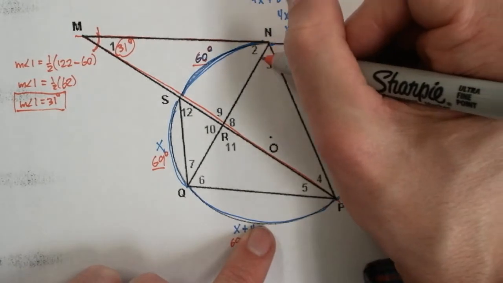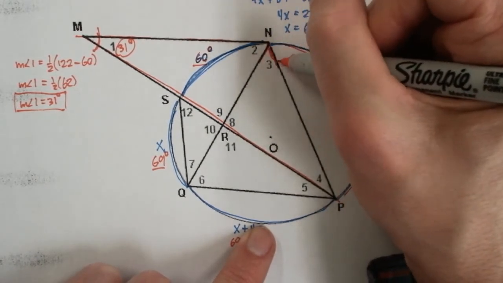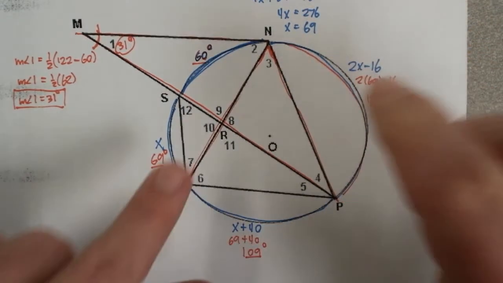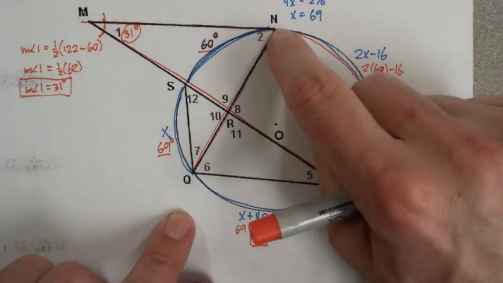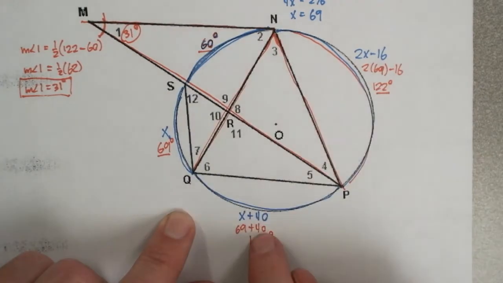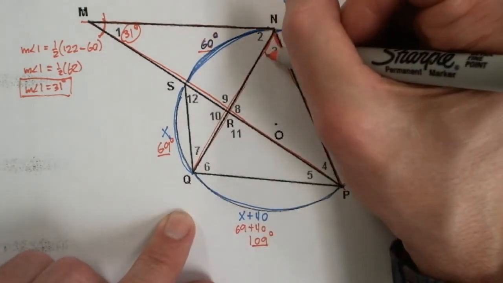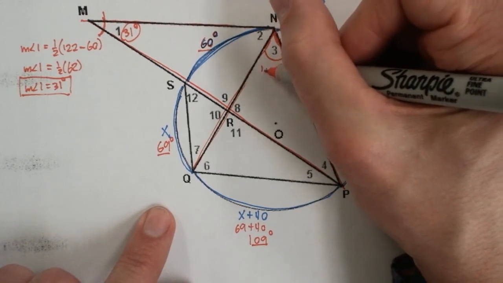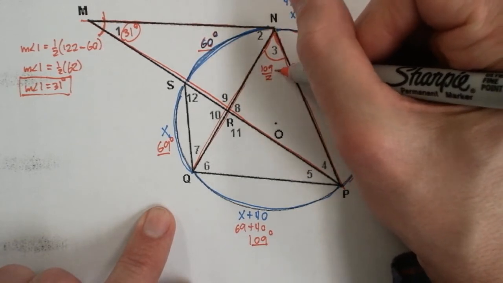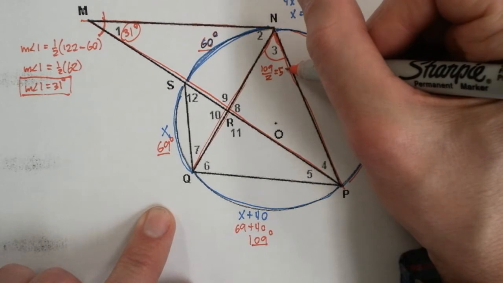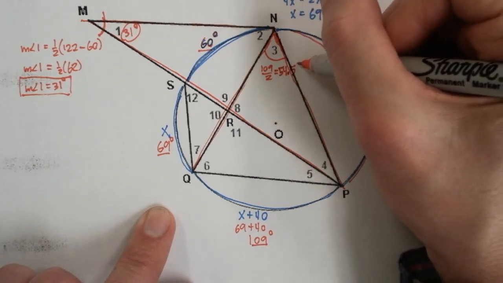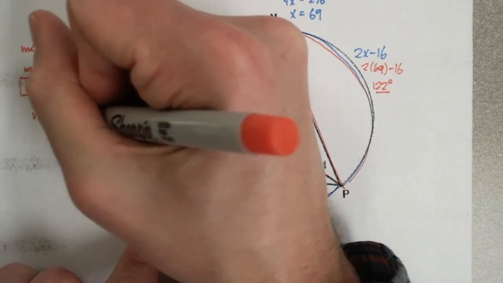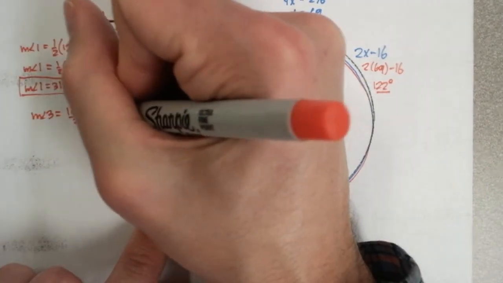So angle 3, that's an inscribed angle. That's going to open up toward this arc, and this arc is double that angle. So angle 3 is going to be 109 divided by 2. That's going to be 54.5 degrees. So the measure of angle 3 is 109 divided by 2, which is 54.5.